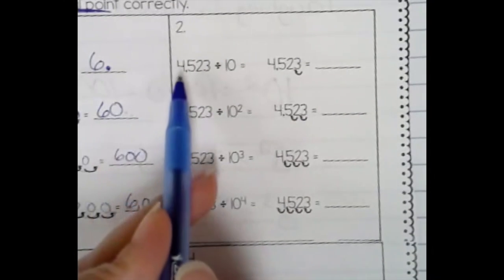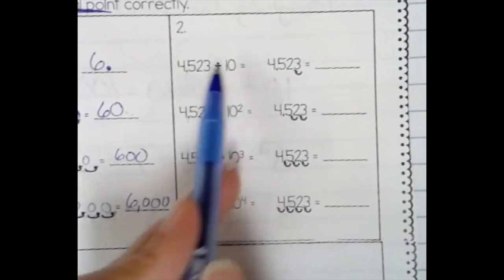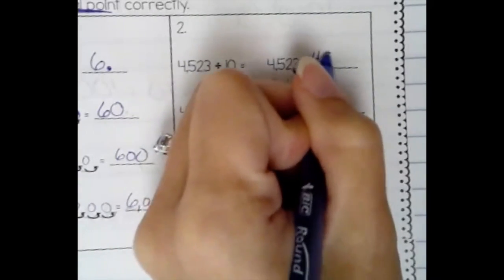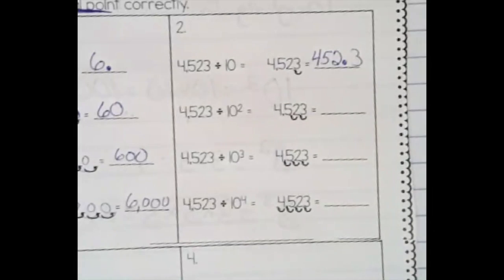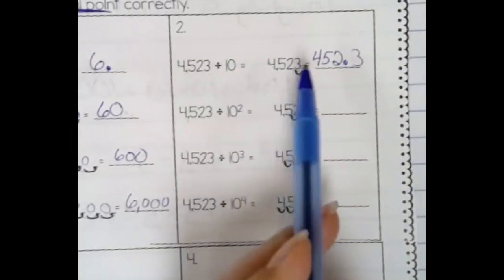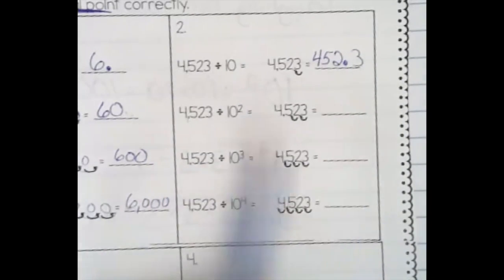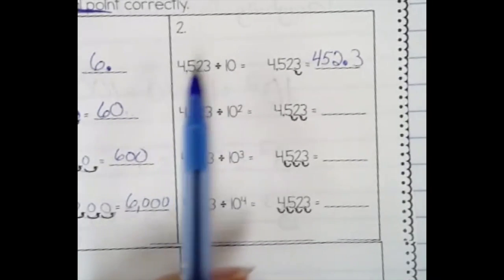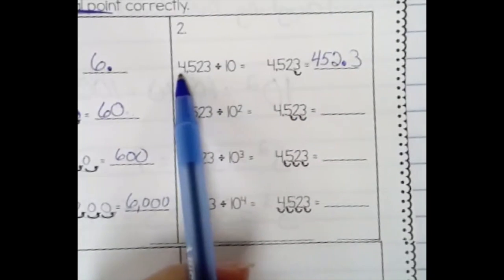All right, so 4,523 divided by 10, I'm going to move it 1 time to the left so it's smaller. So I have 452 and 3/10, which we can agree that 452 and 3/10 is smaller than 4,523. If we just compared those fours, the value of those fours, 400s is less than 4,000.